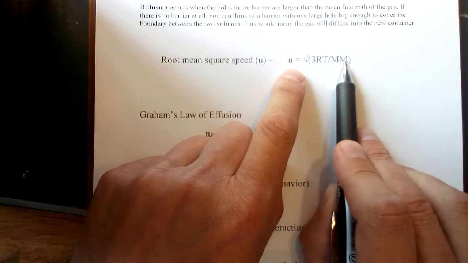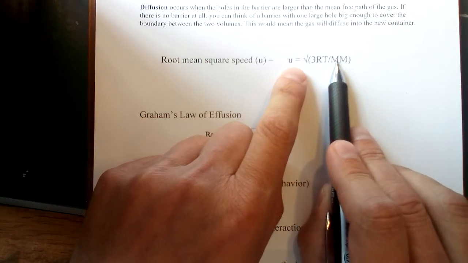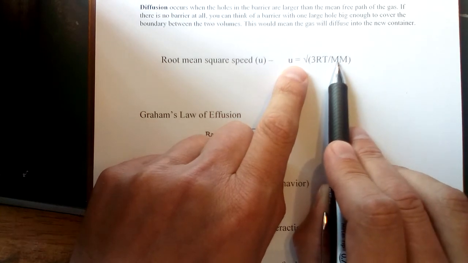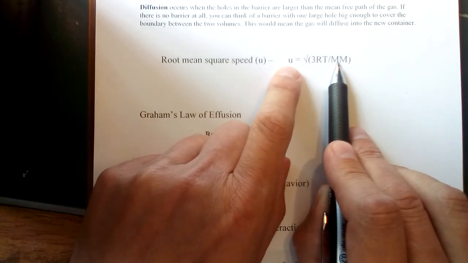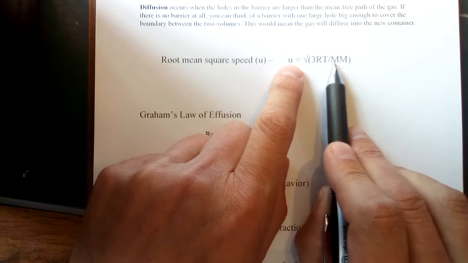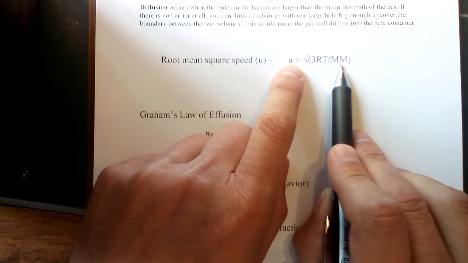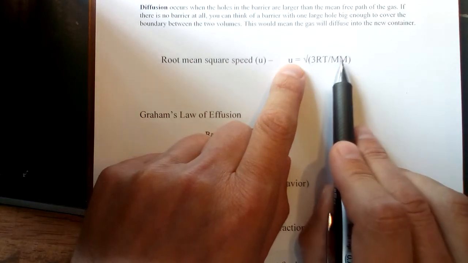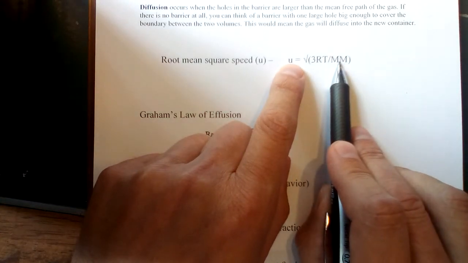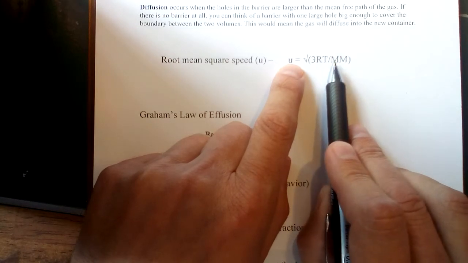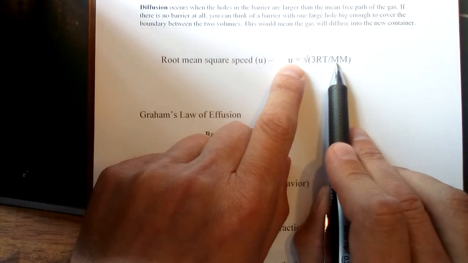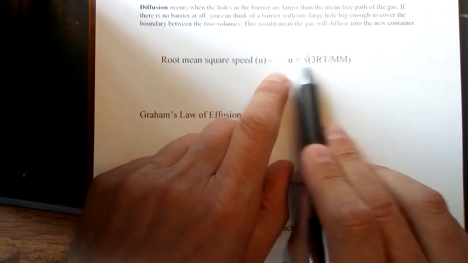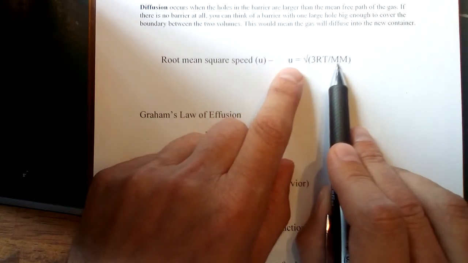The other relationship would be molar mass. Molar mass is on the bottom of the fraction here on the right side of this equation. So if the molar mass goes up, we're dividing by a bigger number, the speed is going to go down. Molar mass goes down, dividing by a smaller number, the speed is going to go up. So at the same temperature, molecules with larger molar masses will move more slowly than molecules with lower molar masses. So direct relationship between temperature and speed, inverse relationship between molar mass and speed.